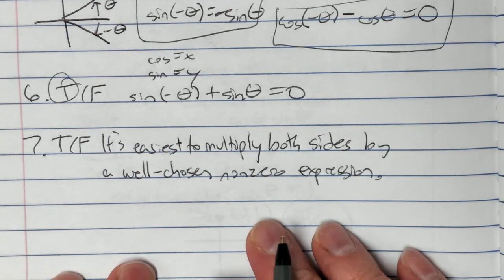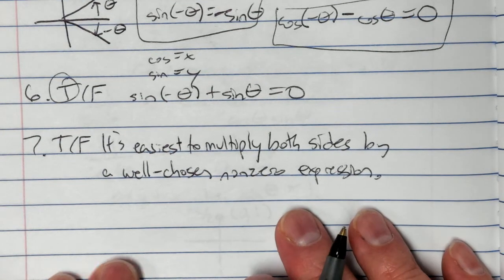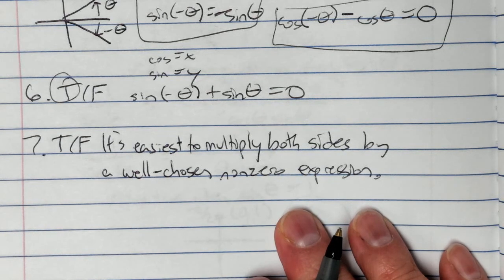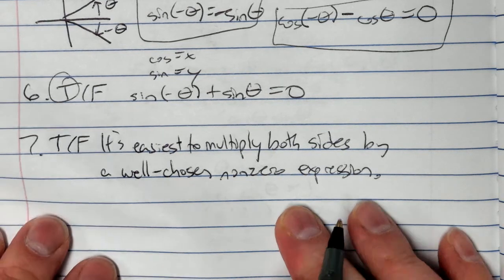So that sounds very fancy. It does work sometimes, but unfortunately that's not going to be the best.